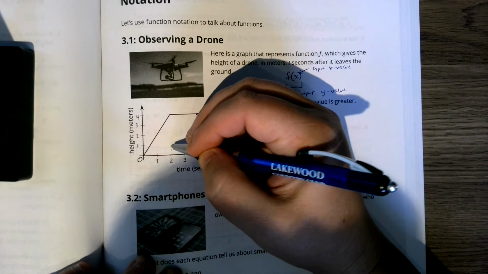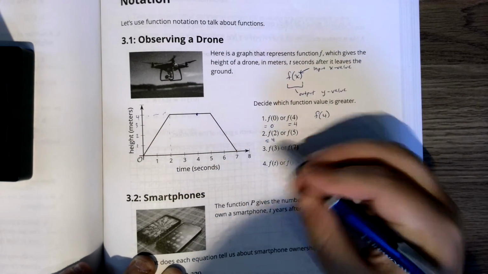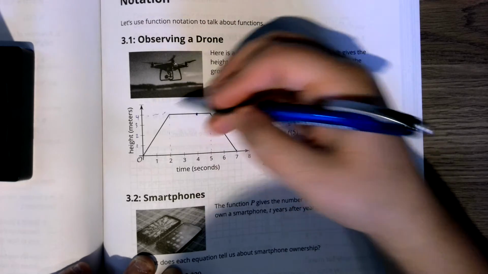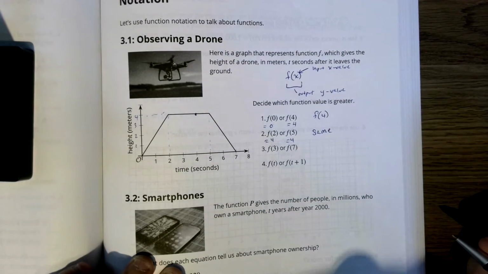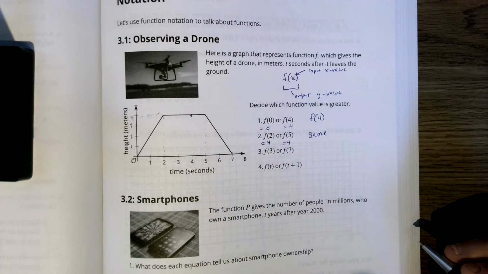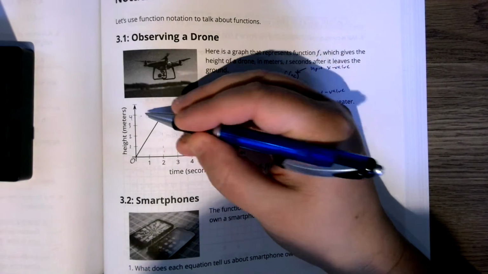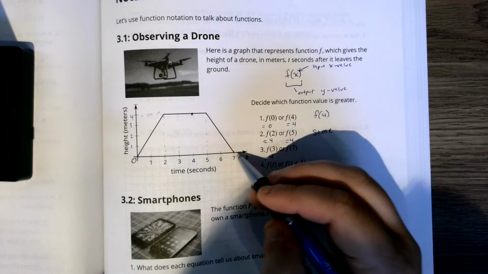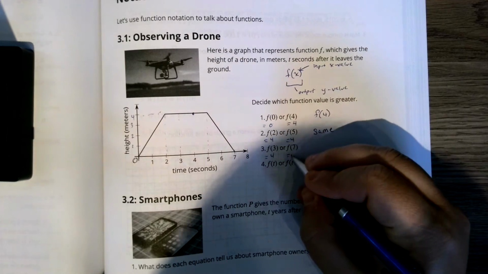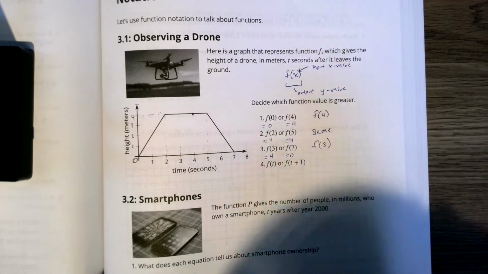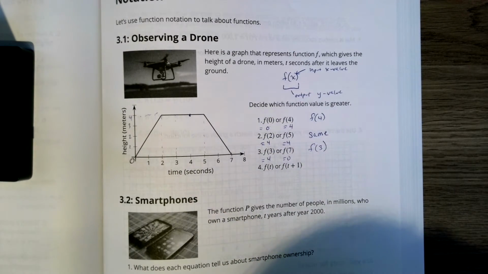Now, if we're looking at the second one, f of 2, here's my x value of 2. If I go up, that equals 4. And f of 5, if I go up, that also equals 4. So these are the same. They are equal to each other. The third one, f of 3, go up here, that's also 4. And f of 7, when x is 7, y is 0. So we could say f of 3 is greater because our output 4 is greater than 0.